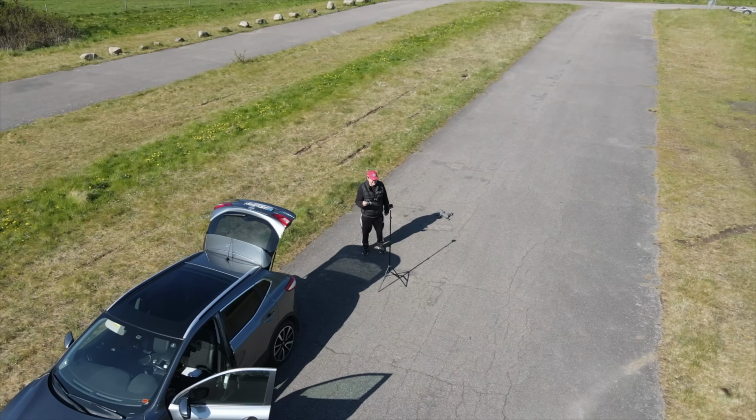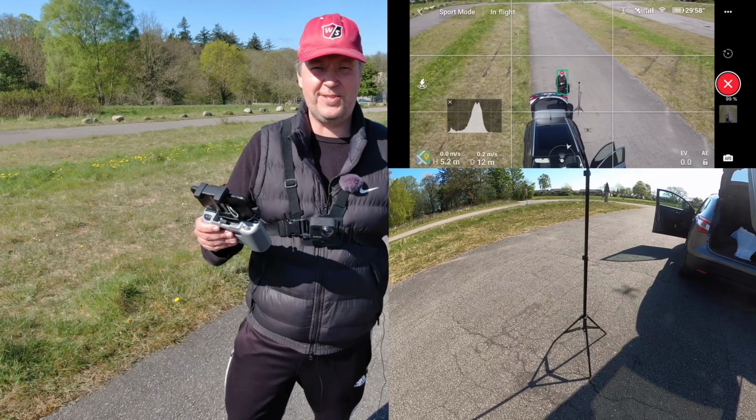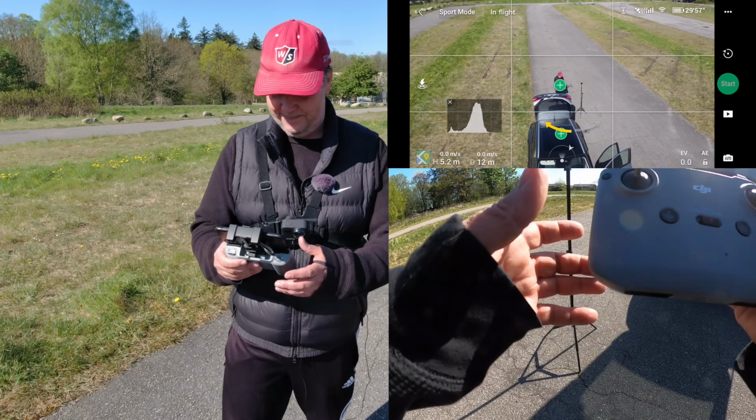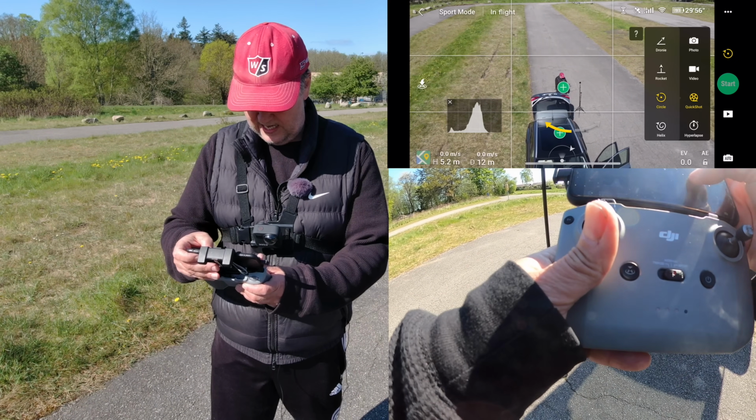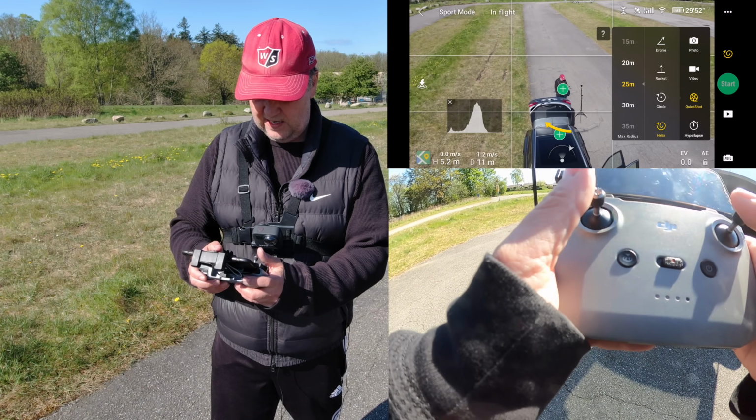So it's doing a 360 and then it stops in the position where we left it. So that's pretty nice. So let's see the next one. That is the Helix. The Helix, we just go in here.